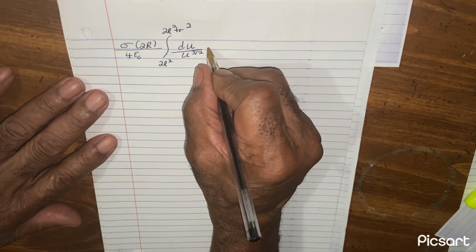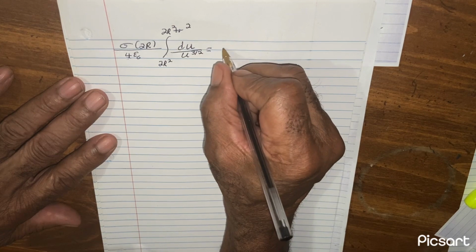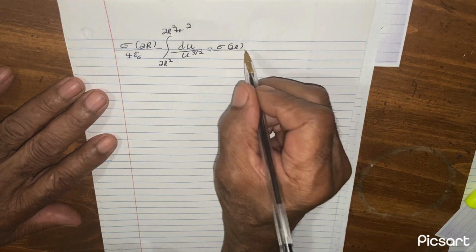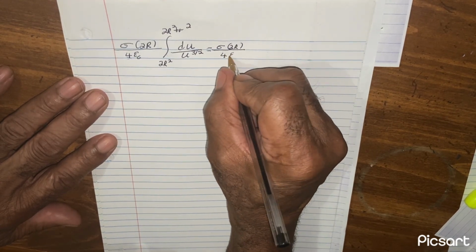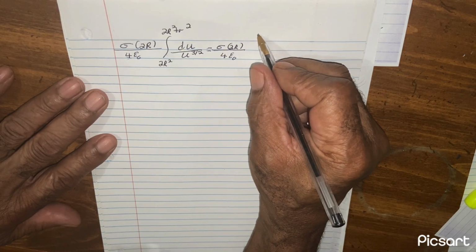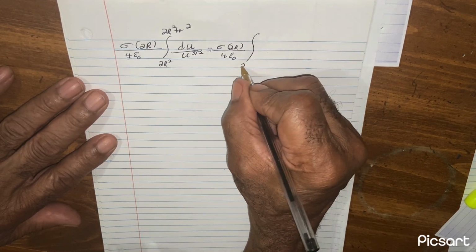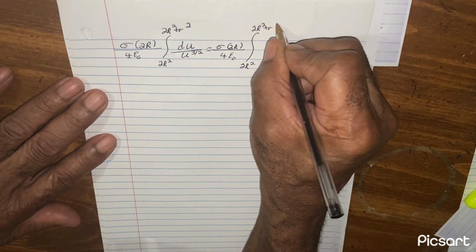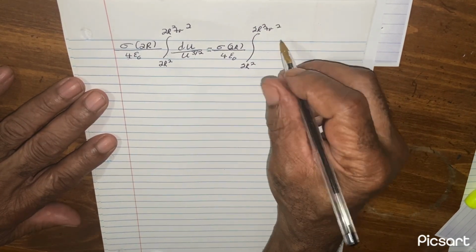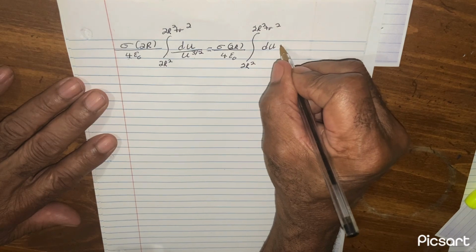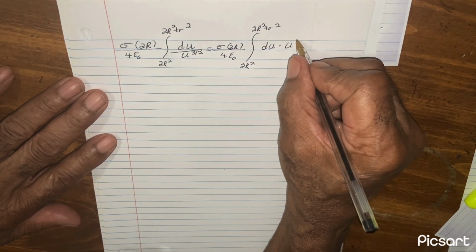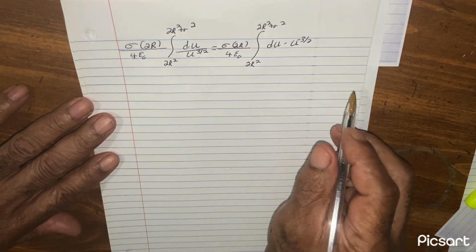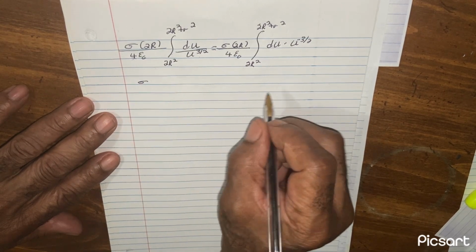And that will equal sigma 2r over 4 epsilon naught, integral from 2r squared to 2r squared plus r squared of du times u to the minus 3/2.